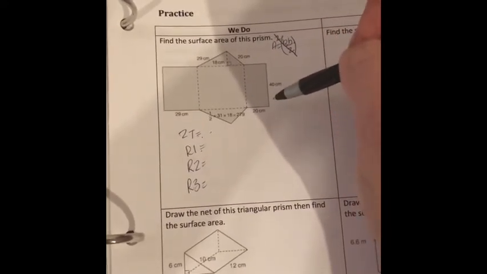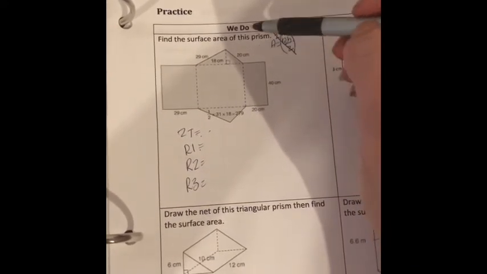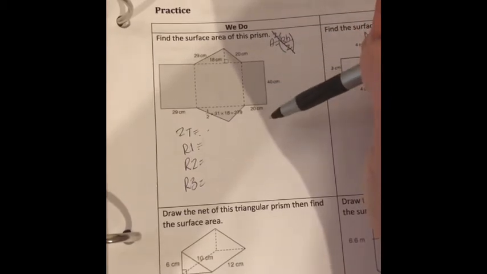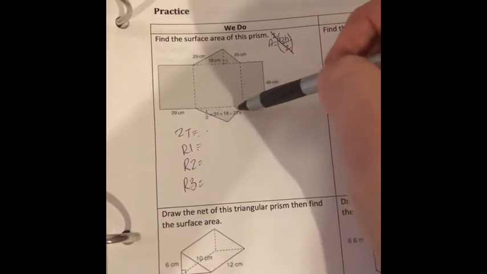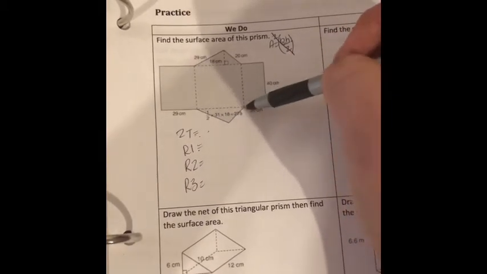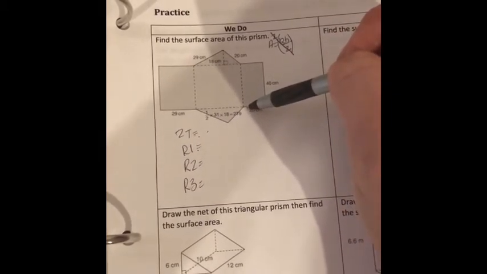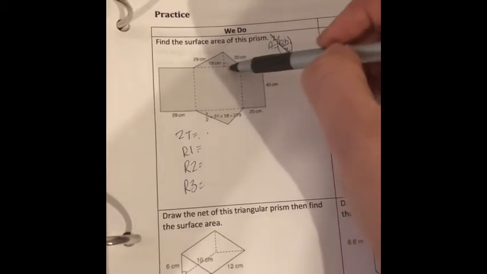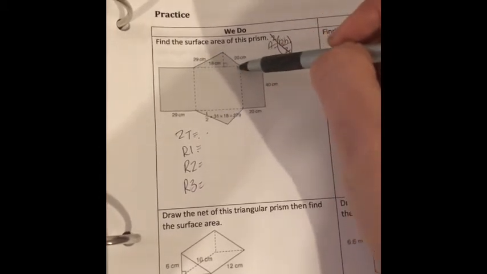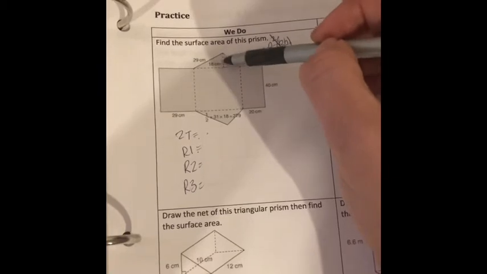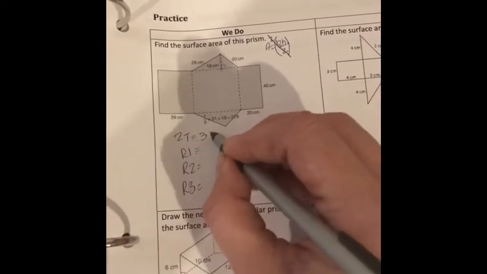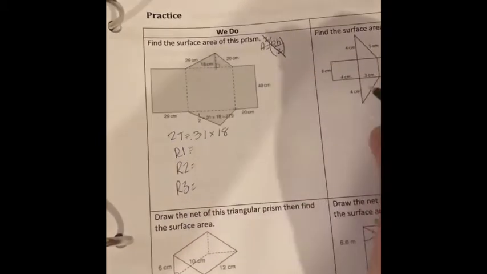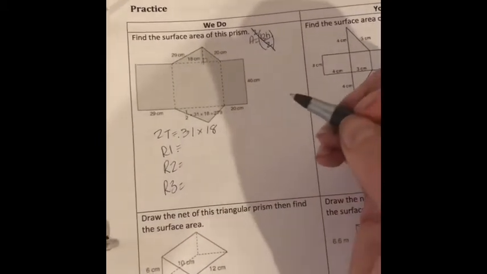So right here, if we notice, the base looks to be 31. So it's 31 here for the base, and then the 18 is the height. So we go 31 times 18, which would be the 2 triangles there.